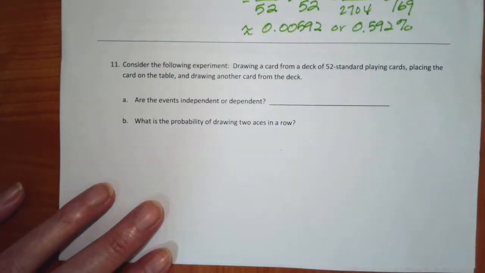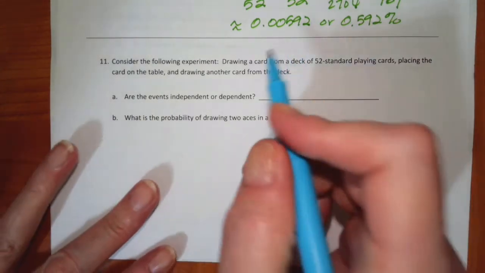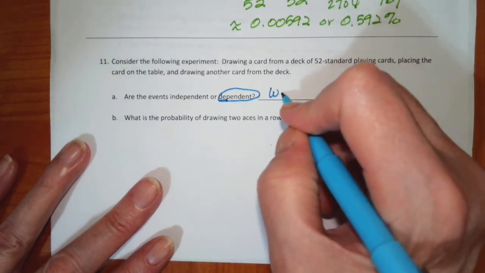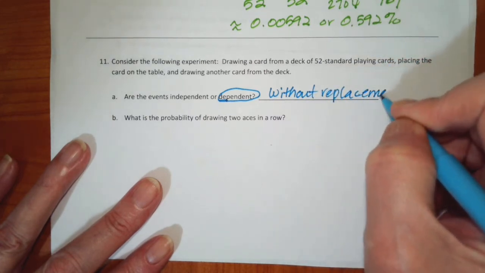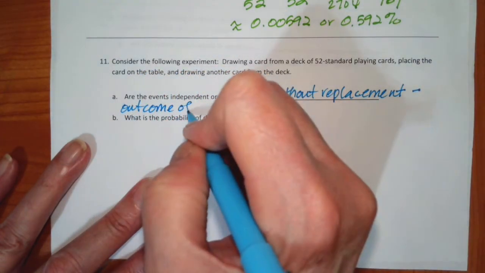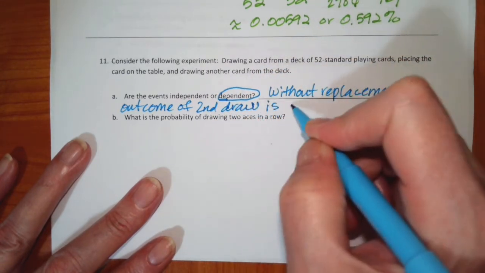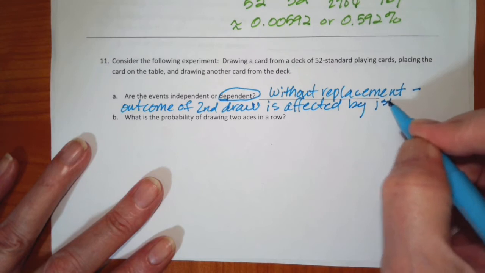Okay. All right, consider the following experiment. You are drawing a card from a standard 52 deck, placing the card on the table, and then drawing another card. These are dependent because it is without replacement. So the outcome of the second draw is affected by the first draw.